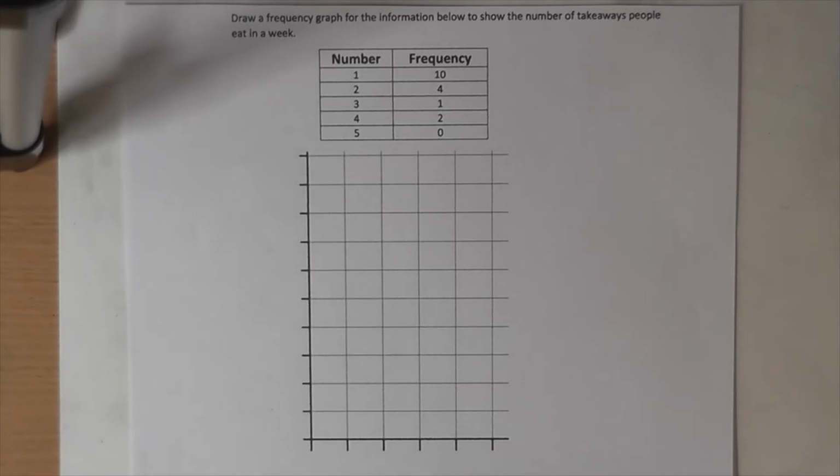Draw a frequency graph for the information below to show the number of takeaways people eat in a week. Easiest way to explain what a frequency graph is to just talk through drawing one. A frequency graph is a little bit like a scatter graph and a little bit like a bar chart. It's sort of like a middle ground between the two.